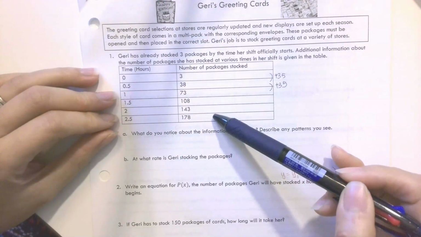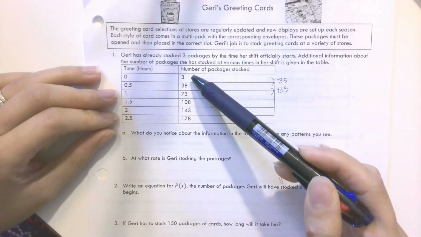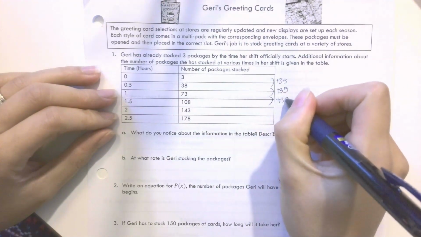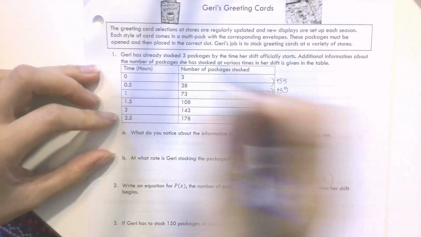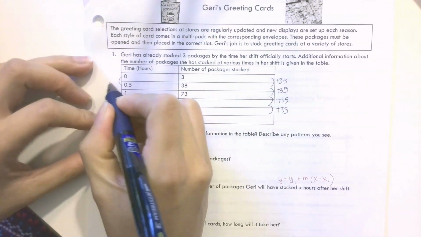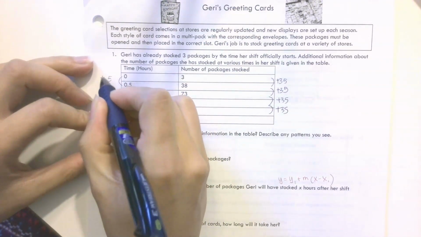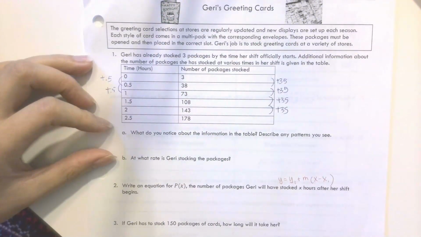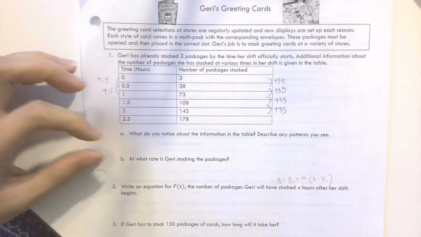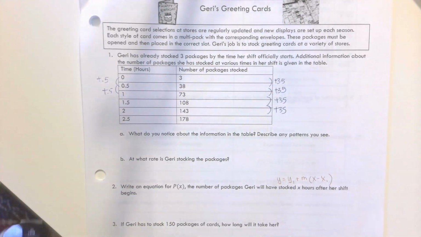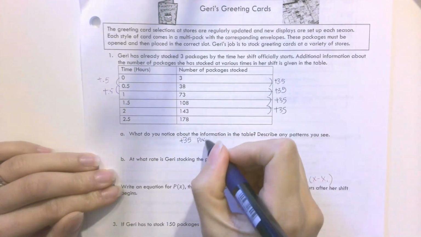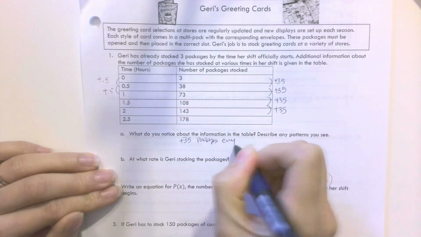Now let's look at what happened to the number of packages. I noticed that it's been increasing by 35 each time, and how much is your x increasing? 0.5 each. Okay, what do you notice about the information in the table? Describe any pattern you see. I see that the number of packages stocked is going up by 35 packages every half an hour. So you're adding 35 packages every half an hour.